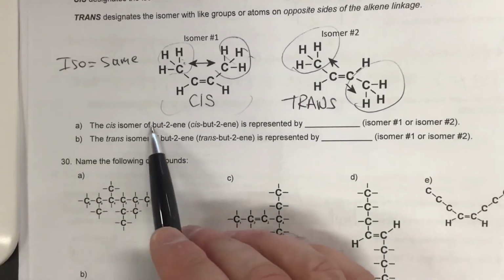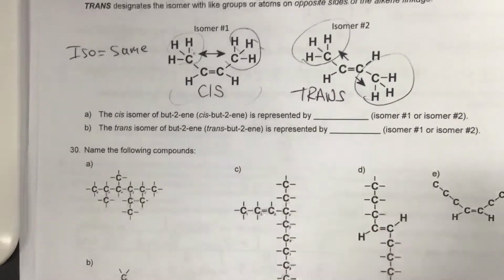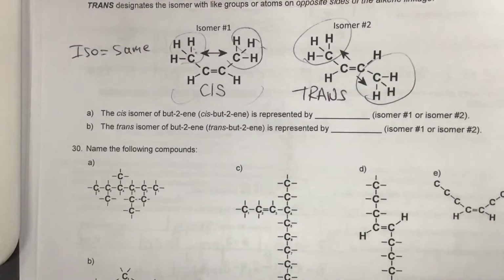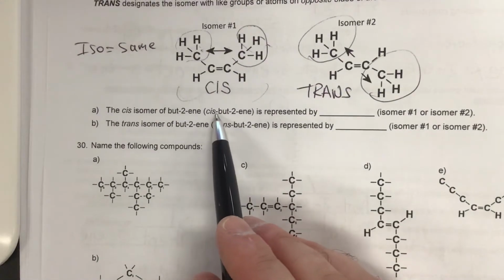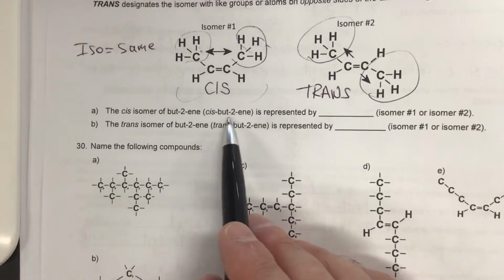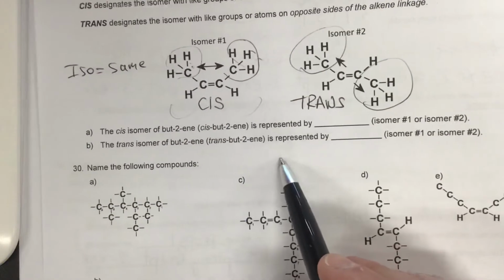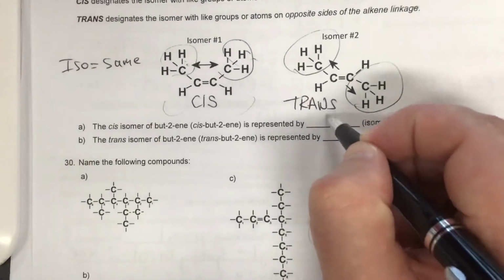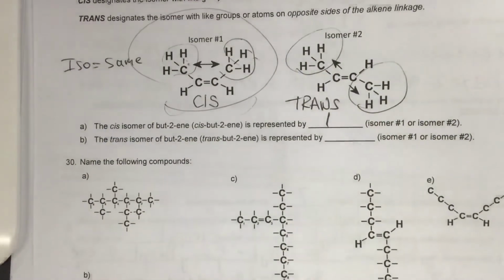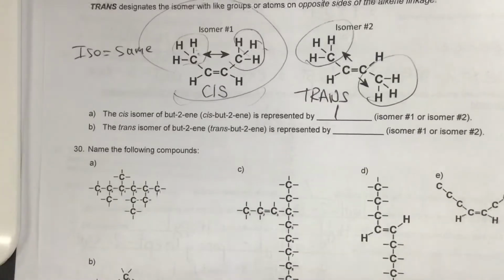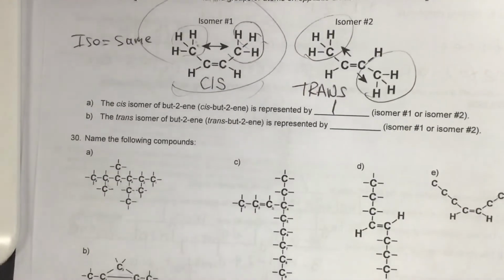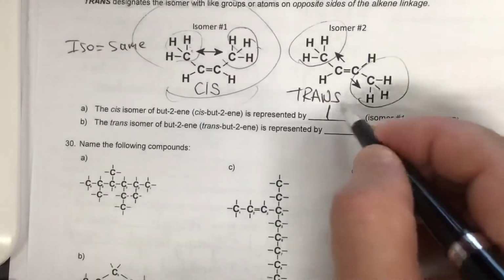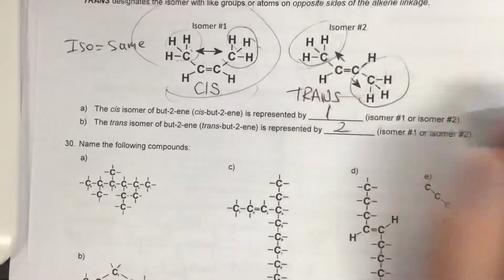So the cis isomer of butene, but-2-ene cis, which the name then becomes cis-but-2-ene, is represented by isomer number 1. This is cis. Okay, this becomes important when you want to draw it. And you'll need to be able to draw these things later on when we go through drawing examples. The trans isomer of butene, trans-butene, is represented by isomer number 2, on opposite sides.